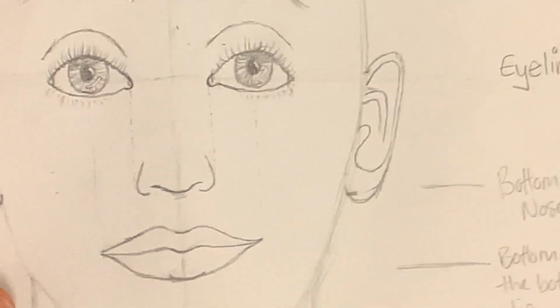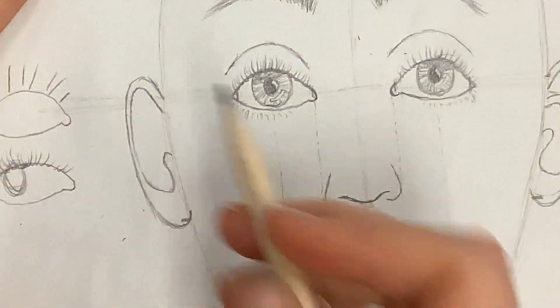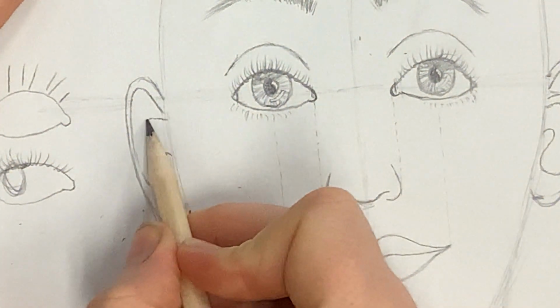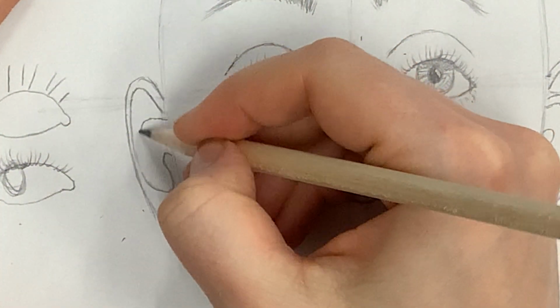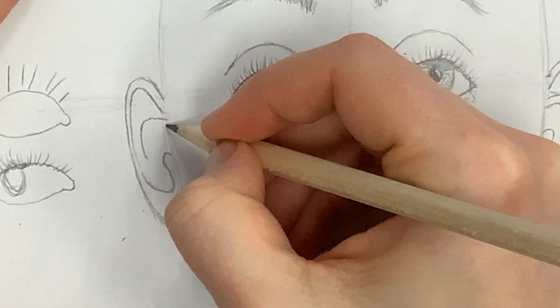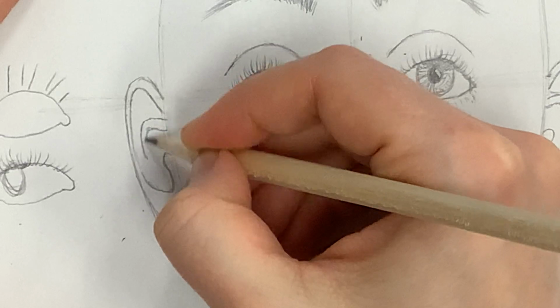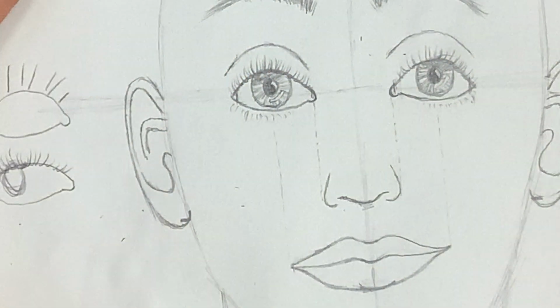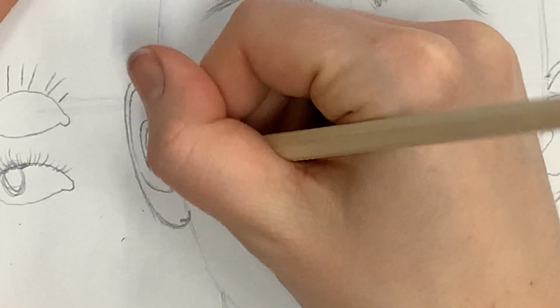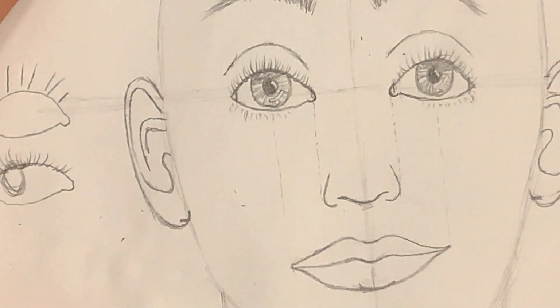Okay? And then one more time on the left side. So I'm just kind of drawing that kind of goofy looking hockey stick. Okay. And then down and around.